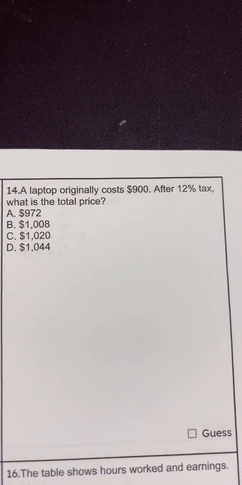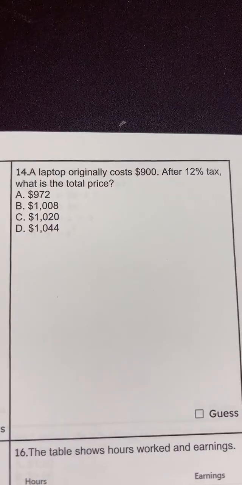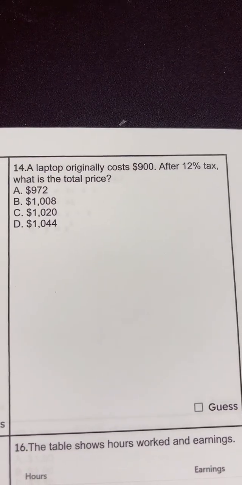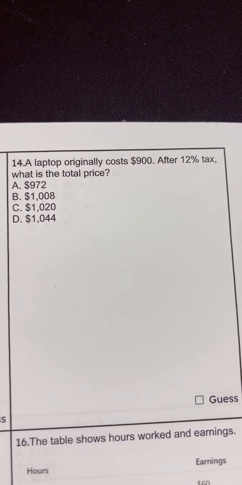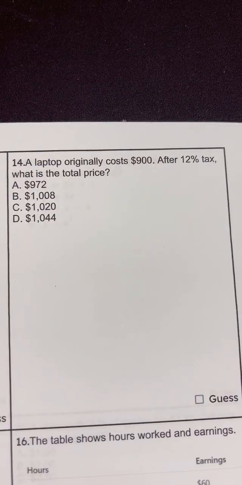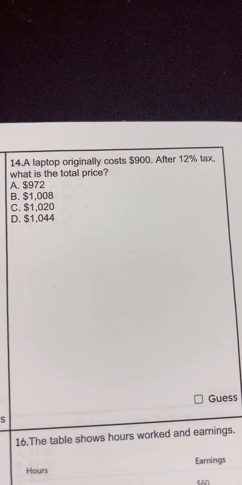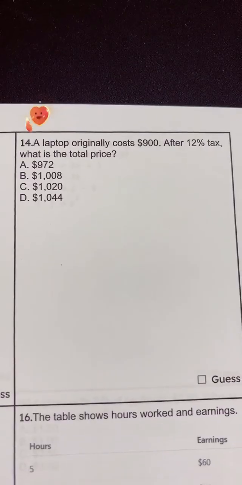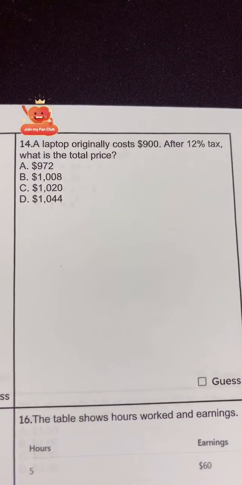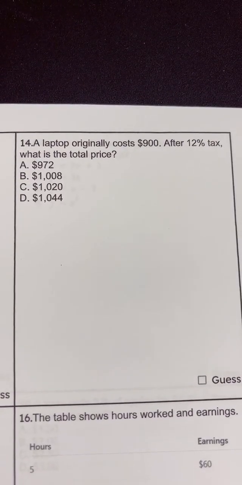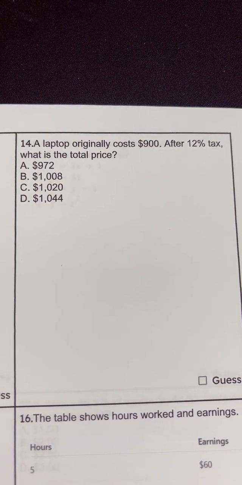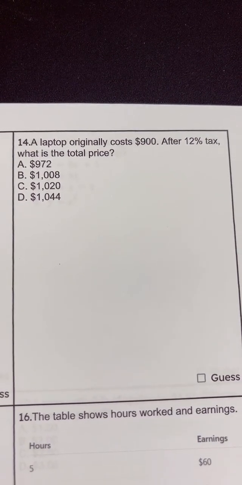Yes, good evening. All right, let's go to 14. A laptop originally cost $900. After 12% tax, what is the total price? Hello, Almighty. Thank you for grabbing your heart me. Are we getting A, B, C, or D? Put your answers in the chat if you know. A, A.